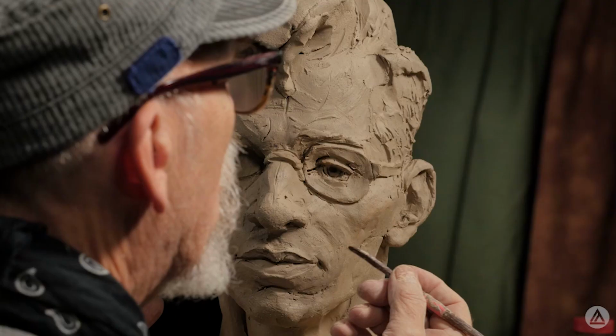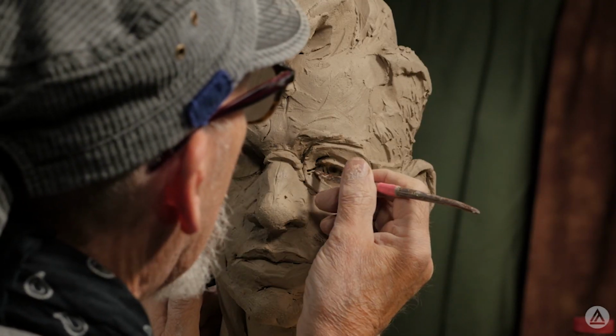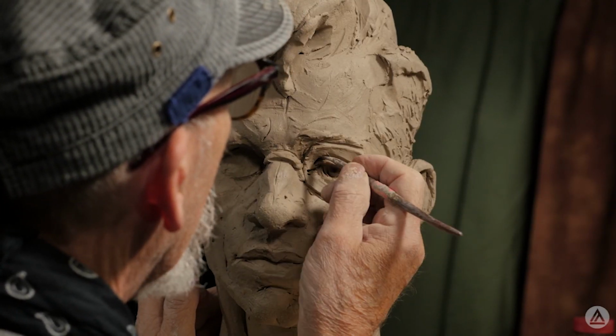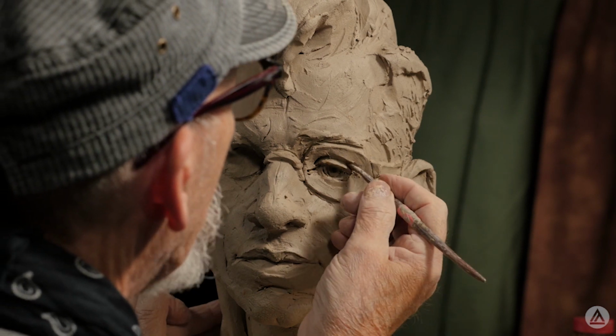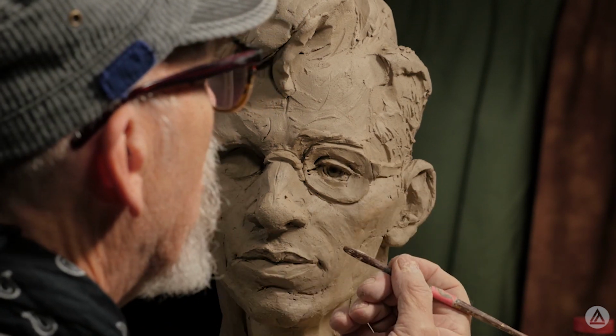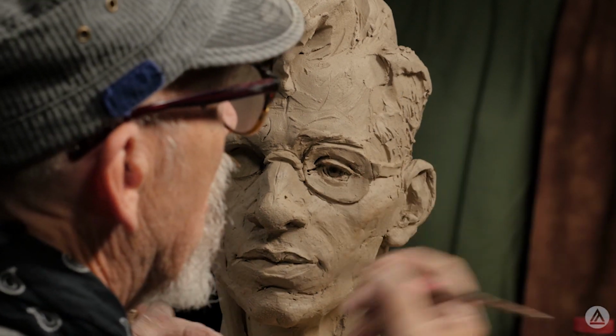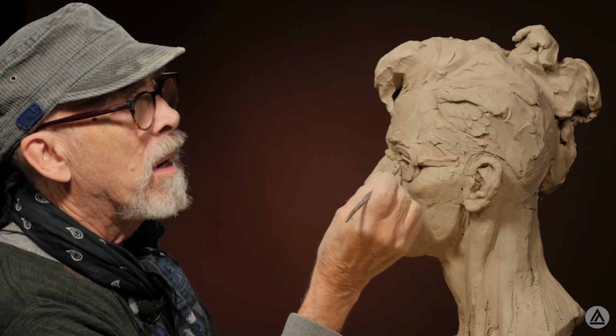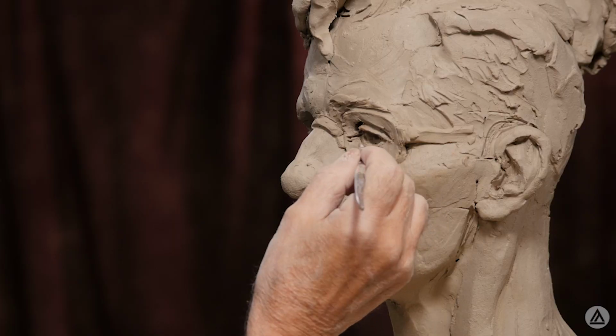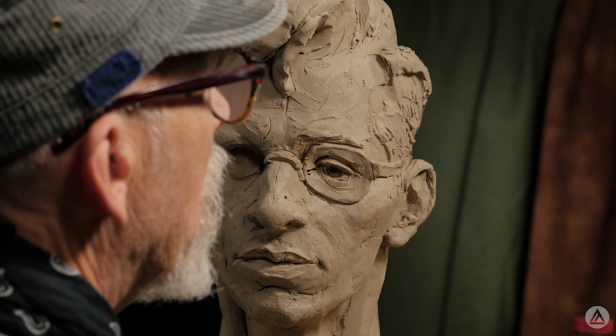If I've covered up too much of the eye, I can always come back and do a little drawing of it to reestablish some of the things that I might have lost. But this part right in through here, for instance, I could indicate a little bit of the lower lid just by drawing a little bit, something like that.